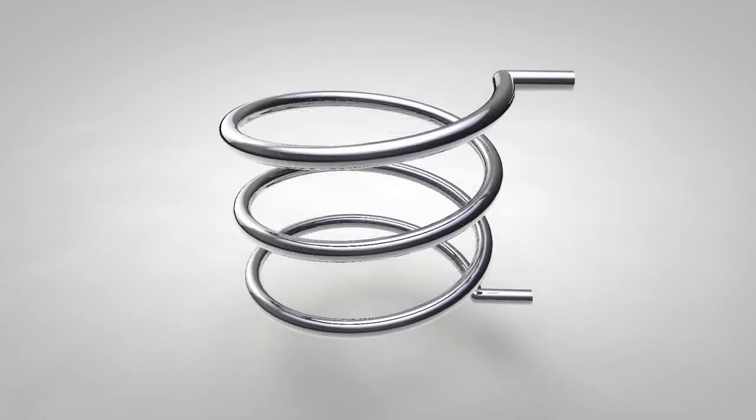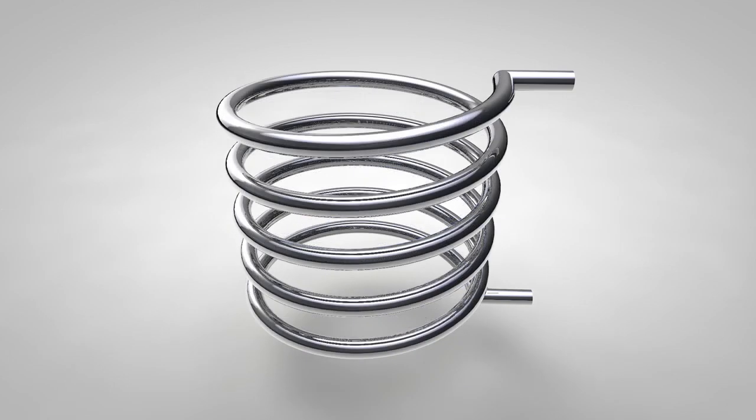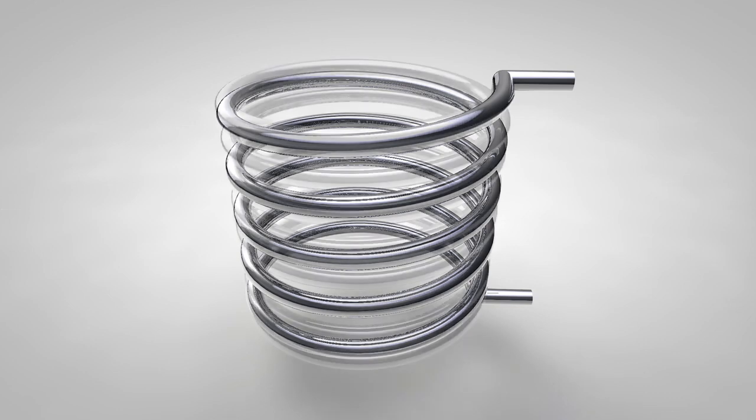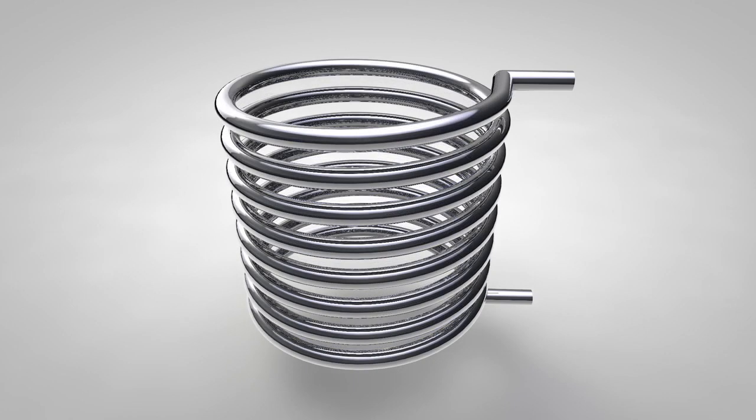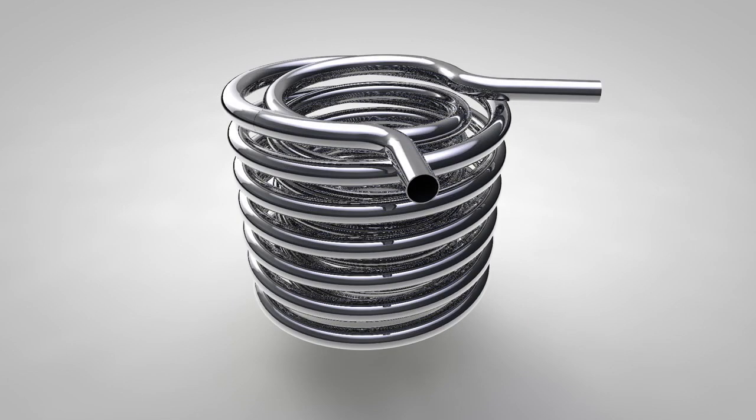The four most popular ways to increase the coil surface area: 1. Extend the length of the coil by adding more turns. Note that to save space, coils can be coiled back on themselves using a coil-in-coil design like this.